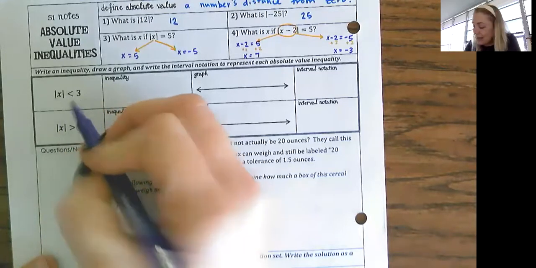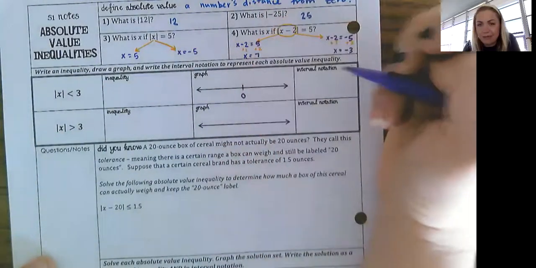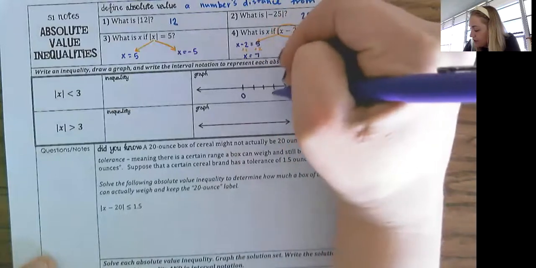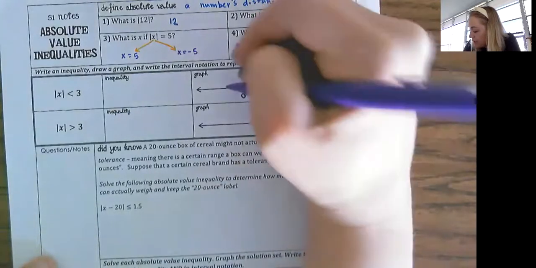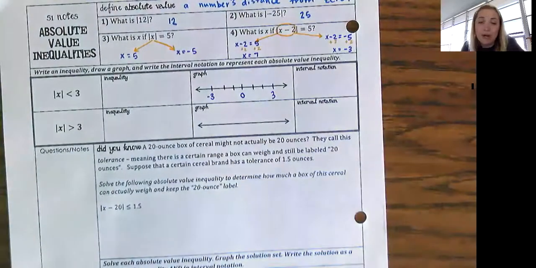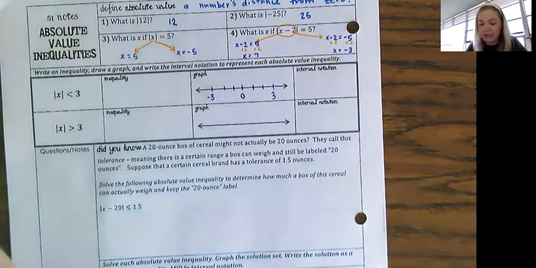Okay, so let's start on the graph. I'm going to put 0 in the center, and I want you to do the same. And then I'm going to graph 1, 2, 3, and -1, -2, -3. Okay, remember, I want the distance from 0 to be lower than 3. It needs to be less than 3 spaces from 0. So what sort of things fit that description?